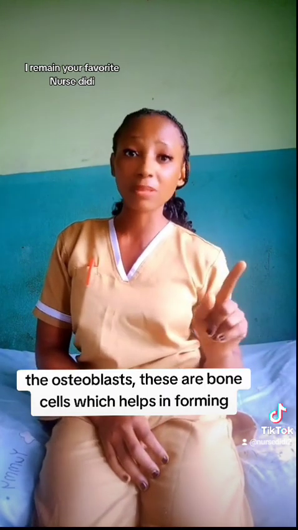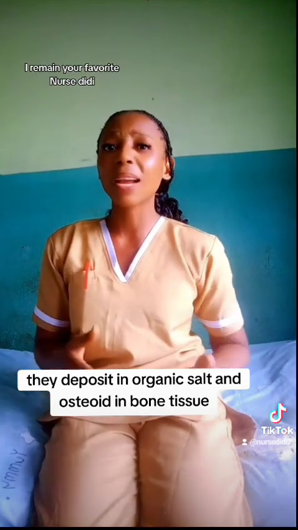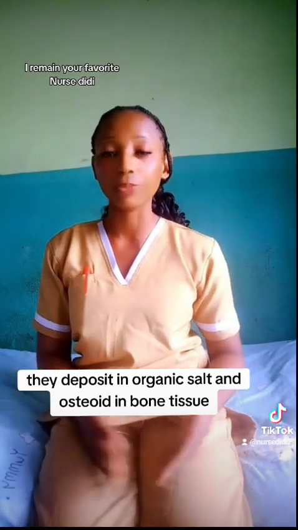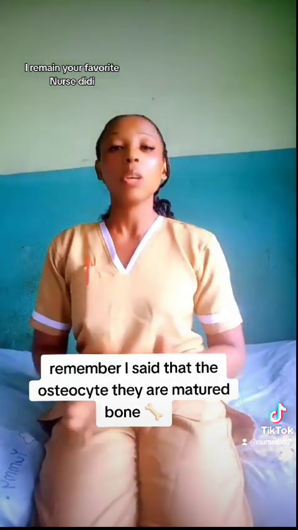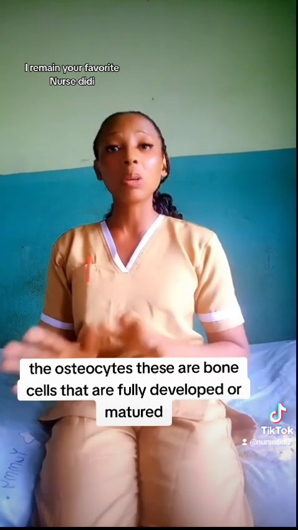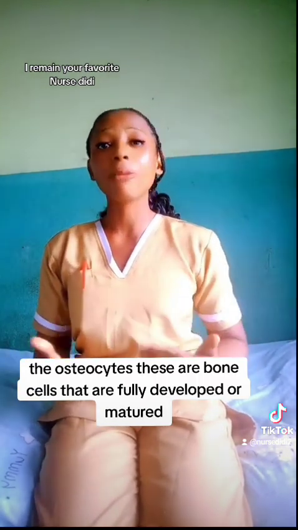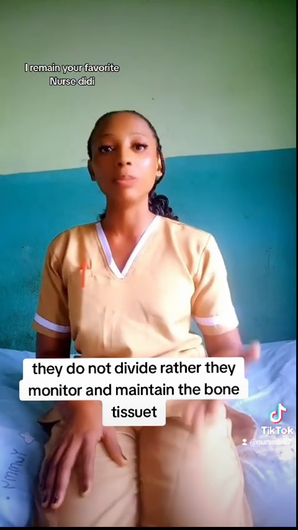The osteoblasts are bone cells which help in the forming, maturation, and replacement of bone. They deposit inorganic salts and osteoid in bone tissue. Then let us look into the osteocytes. Remember, I said that the osteocytes are matured bone. The osteocytes are bone cells that are fully developed or matured. They do not divide, rather they monitor and maintain the bone tissue.